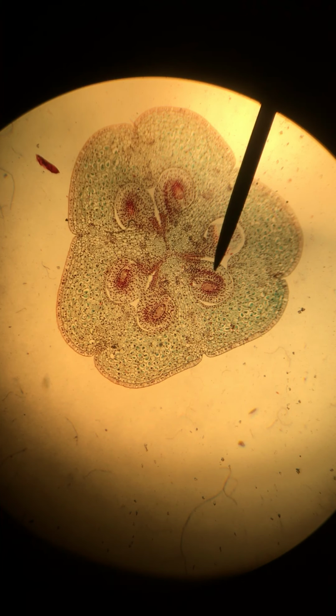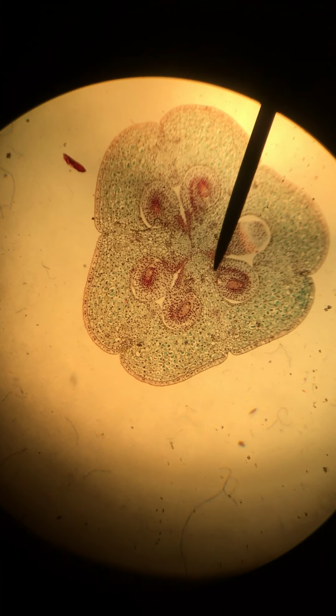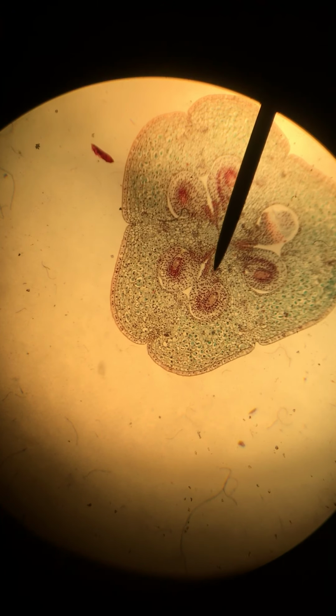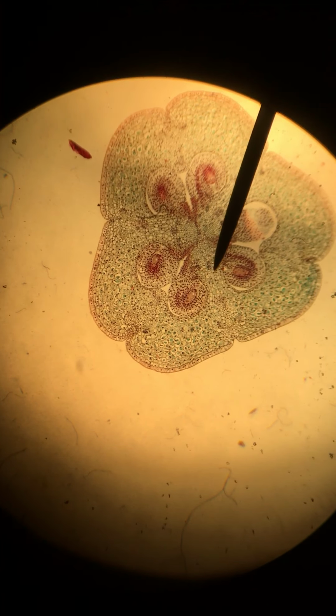This is slide 7, our 4 nucleate stage. We are again looking at the ovary. It's again a cross section through our ovary with the pointer currently on an ovule within the ovary. So that is the first term that you need to identify, an ovule. It's the same as in our last slide. Here's one, here is another. There are 6 total seen in this slide.